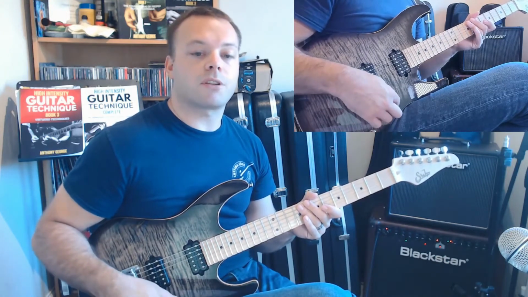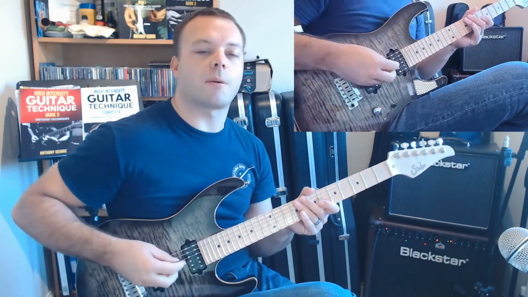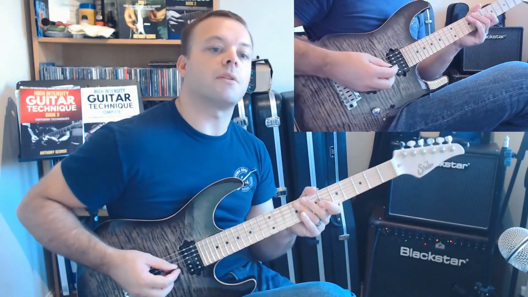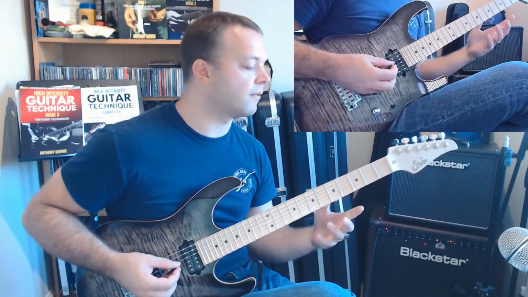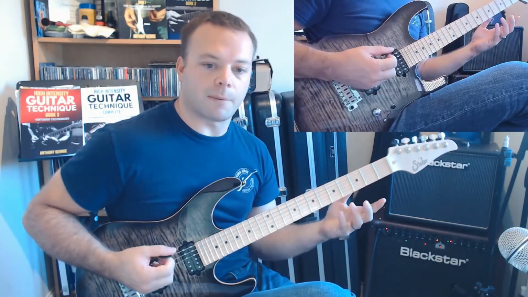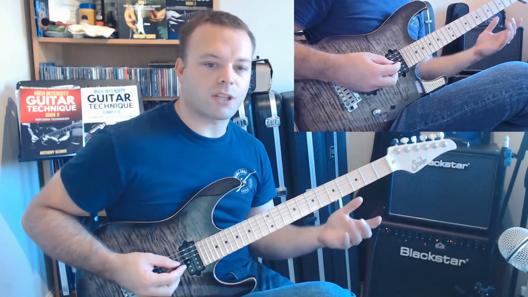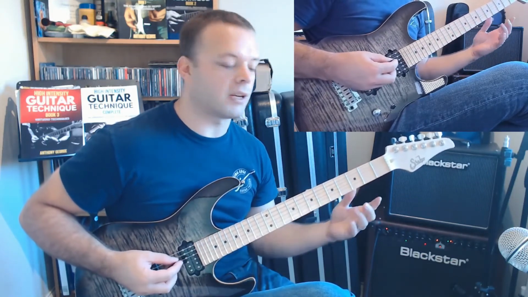So example 6 is a run that's based on something similar to what Jason's doing in that tune. It's just lots of sextuplet patterns, and we're using string skipping, big portions of the fretboard. It comes out like this.